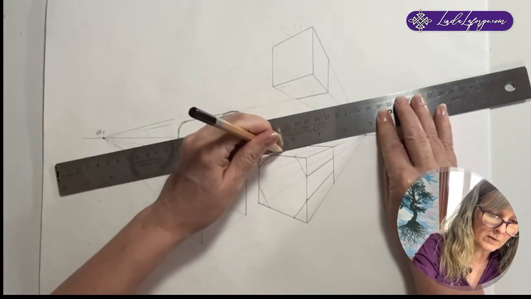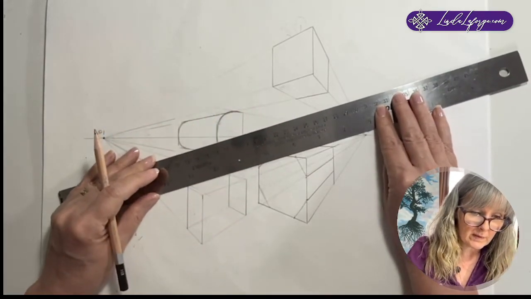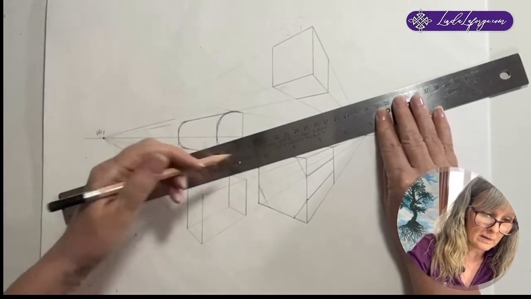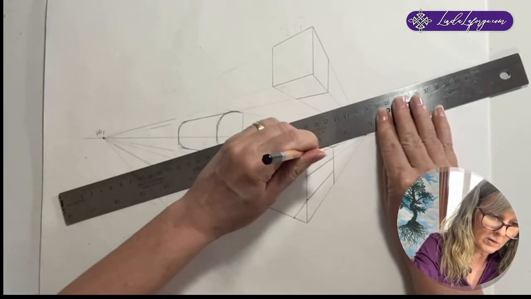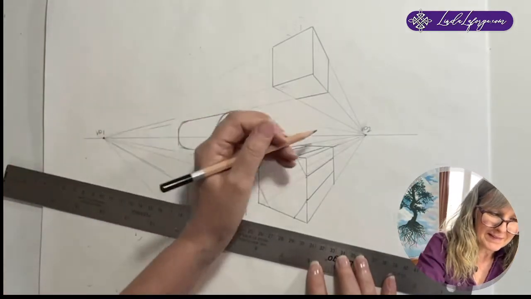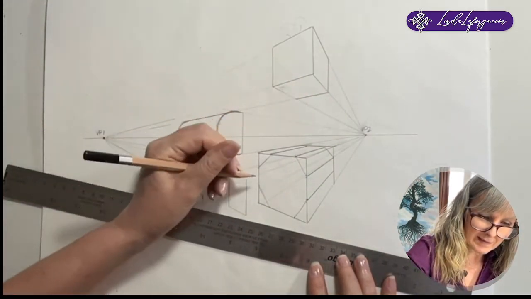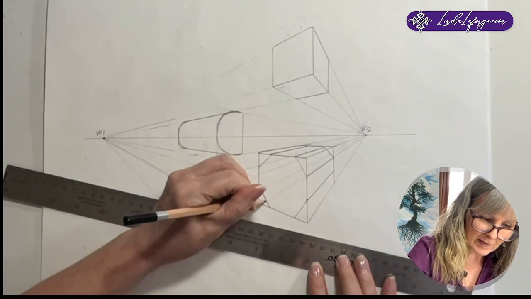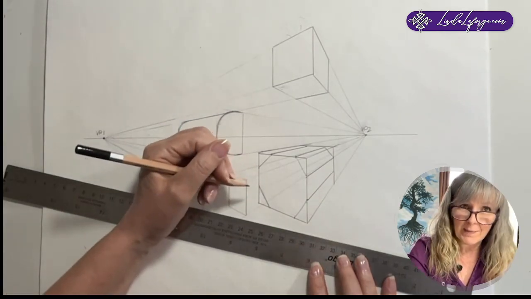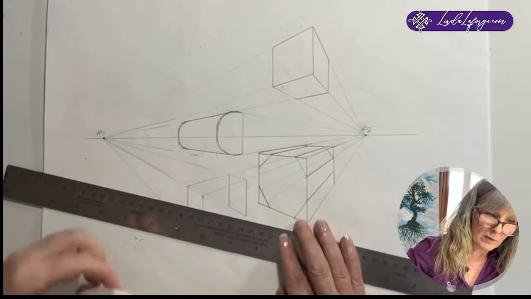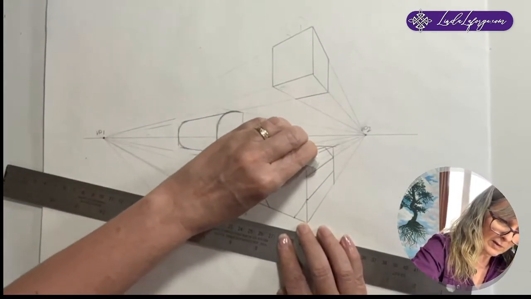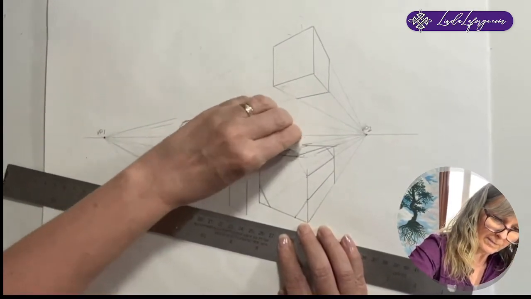Now, don't expect your first ones to be perfect right off the bat. You're growing here, and growing means there's growing pains. So expect it to be imperfect. All right, so there's your hexagon. You can erase your corners here.